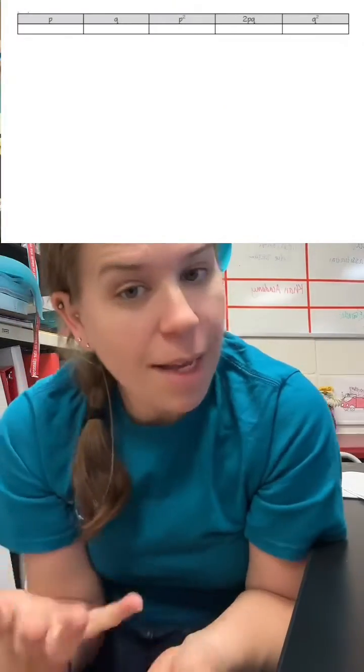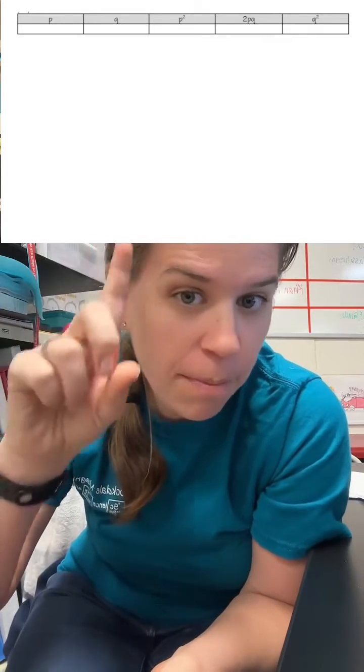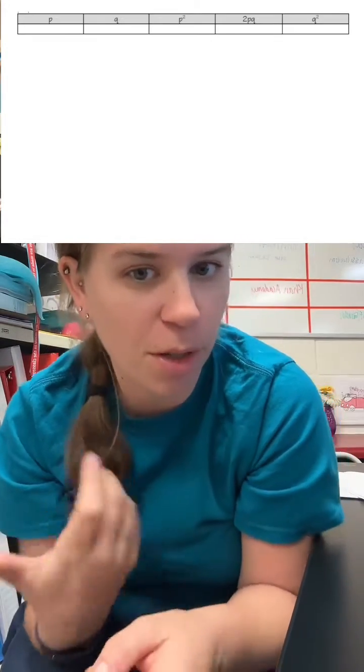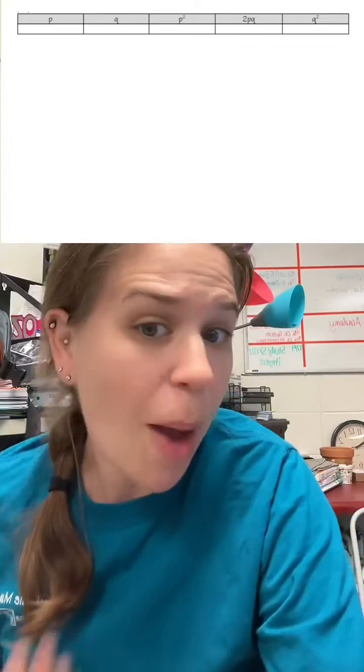When I teach it, I teach my students to use this chart. I'm sorry for the graphic being so big, TikTok was being crazy. I have a p column, a q column, p², 2pq, and q². Let's solve a practice problem to figure out how to do this. I teach my students to do this chart when doing Hardy-Weinberg.